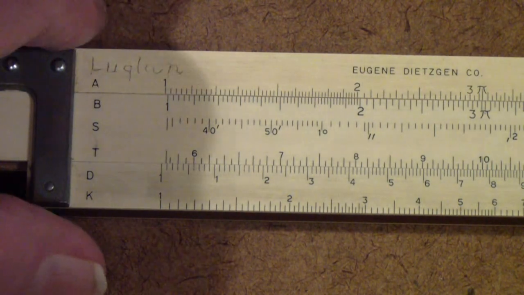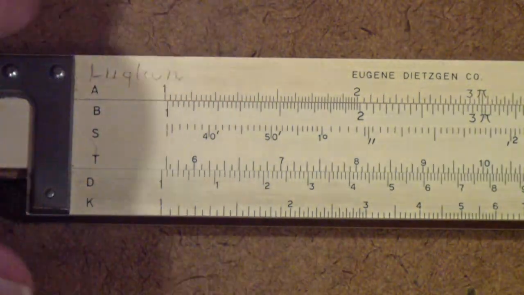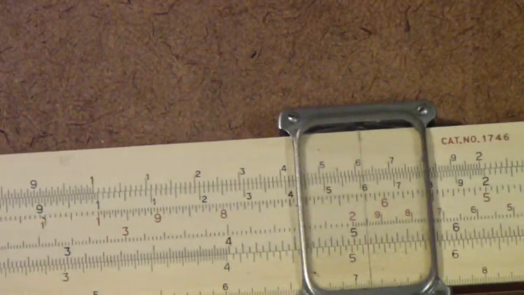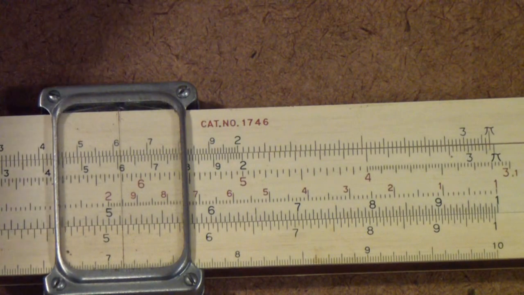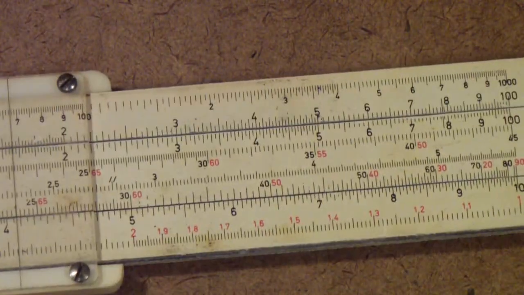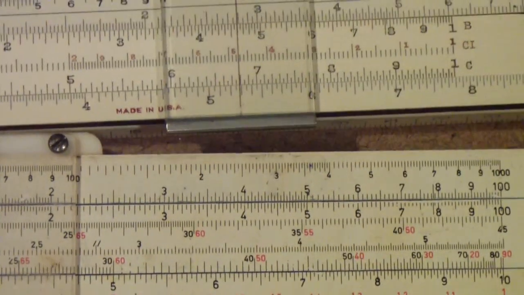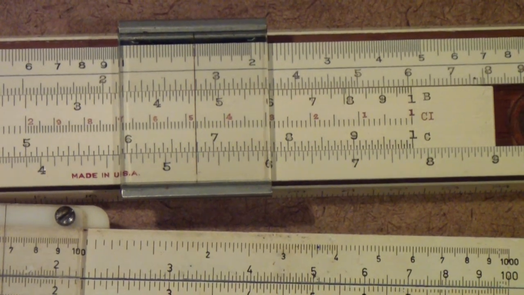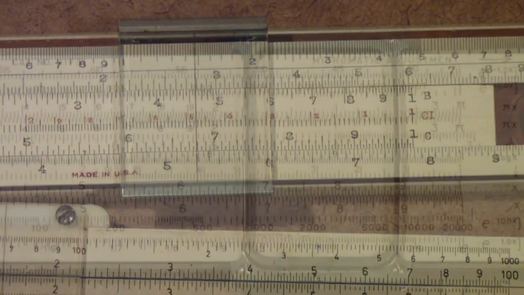So that is the 1746. And then the 1749 and the 1750. Those are the oldest Dietzgen slide rules that I own, and they represent kind of the early era.